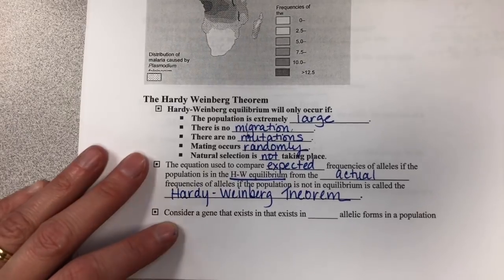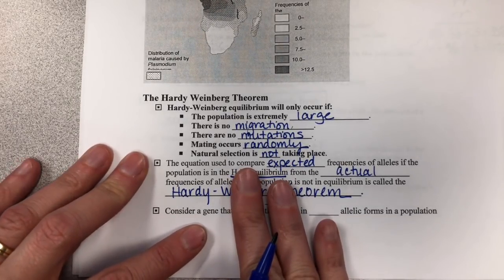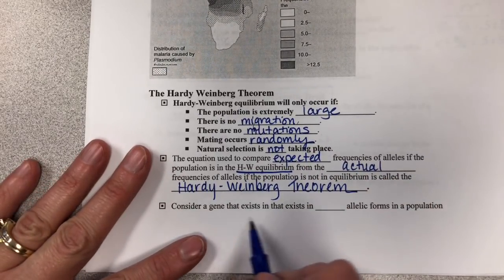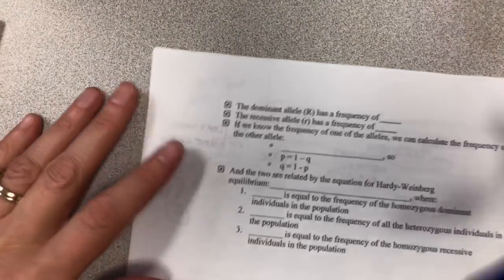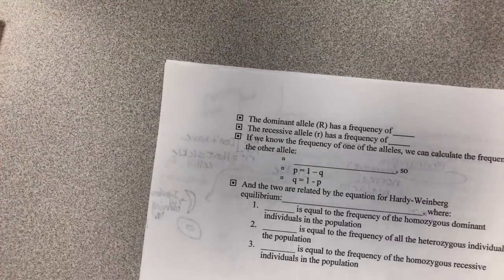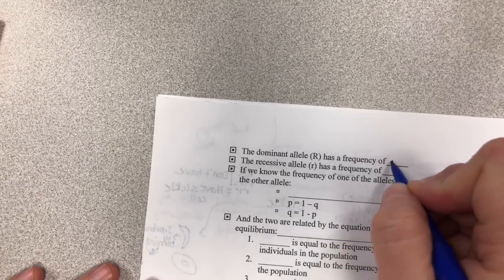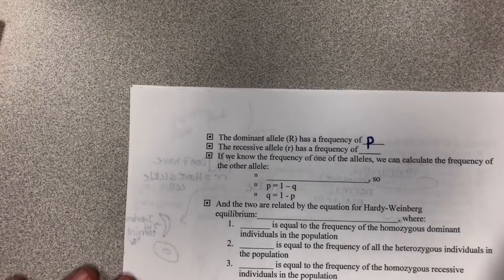We're going to compare what's expected, what's going to happen if it's not evolving, to what actually happens. Consider a gene that exists in 2 allelic forms in a population. We're going to call the frequency of the dominant allele, the big R, P. These are the letters that we use.